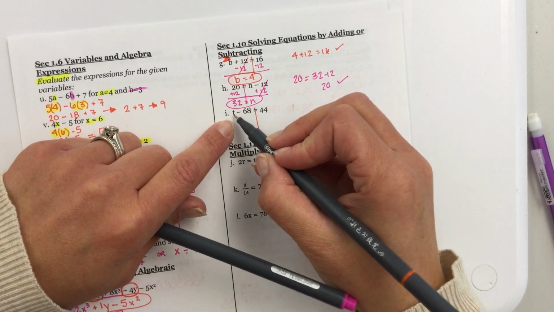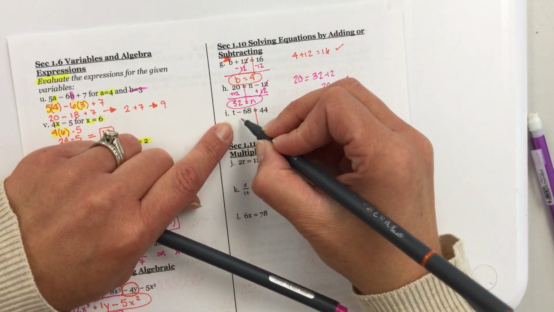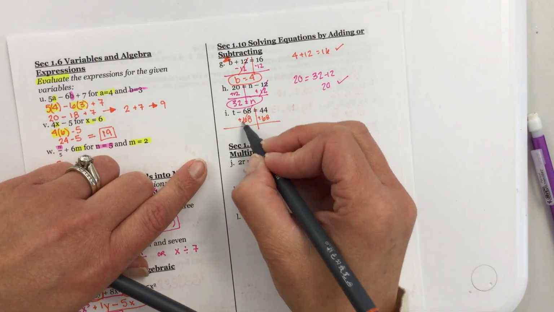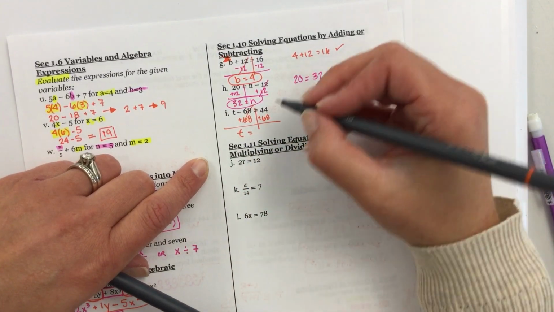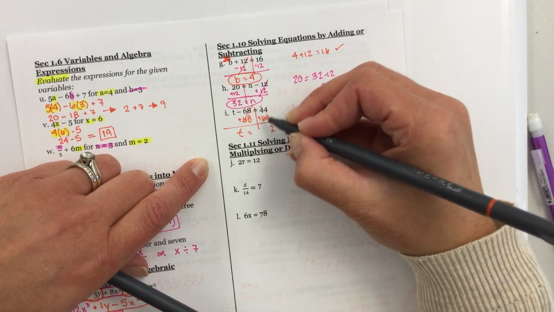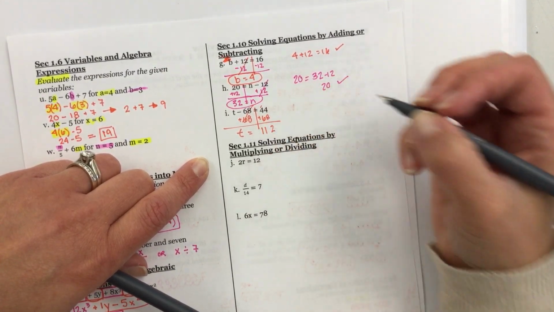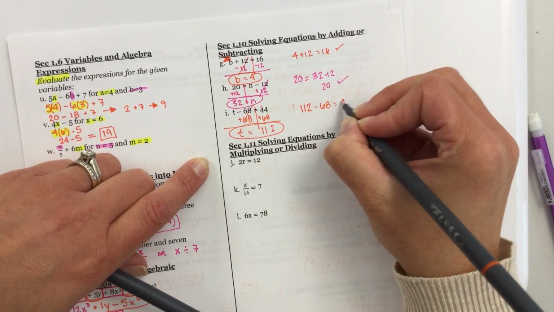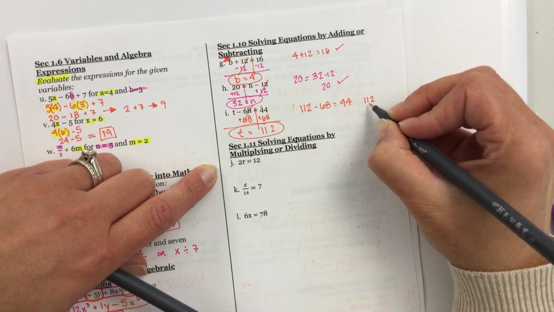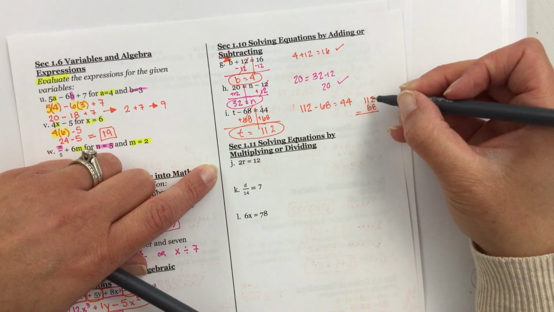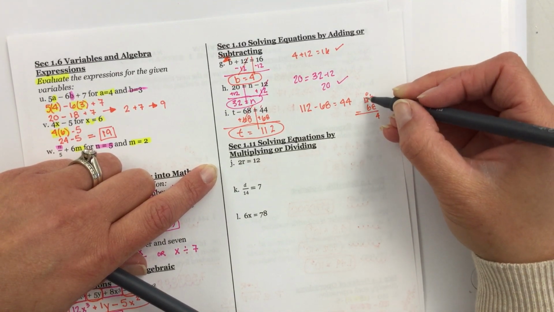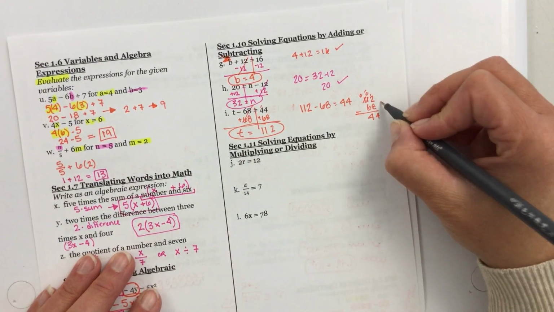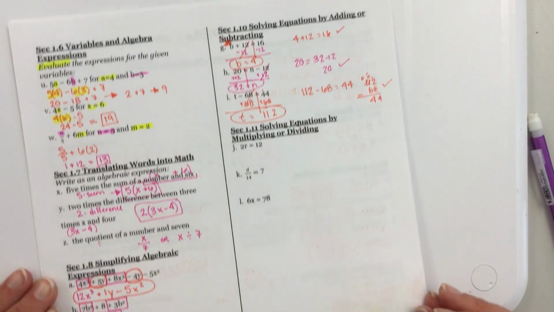Okay, next one, locate your variable, t. 68 is being subtracted. How do you undo subtraction? We add 68. When we add 8 and 4 it is 12, 6 and 4 is 10 plus 1 gives us 112. To check, 112 minus 68 equals 44. If you're taking a test, you might want to do this off to the side and double check: 12 minus 8 is 4, 10 minus 6 is 4, so we did it correctly. That's just a quick way. It doesn't take very long, but it ensures you have the right answer.